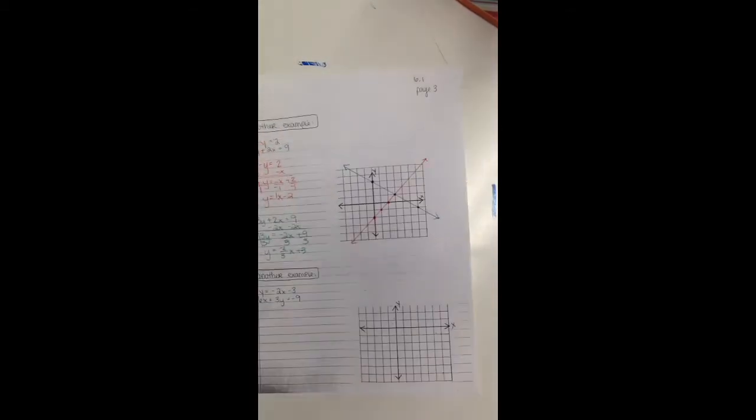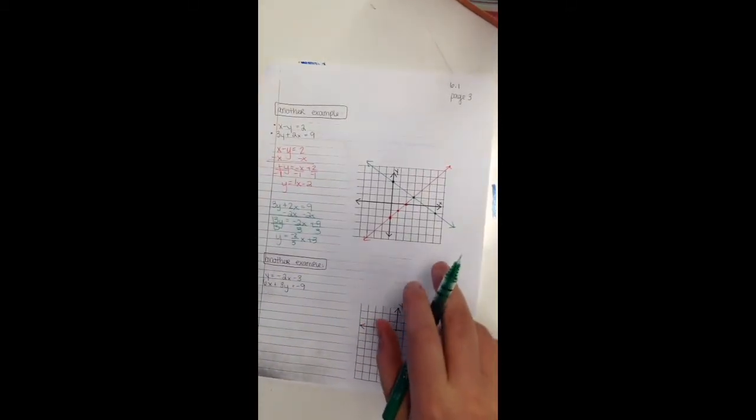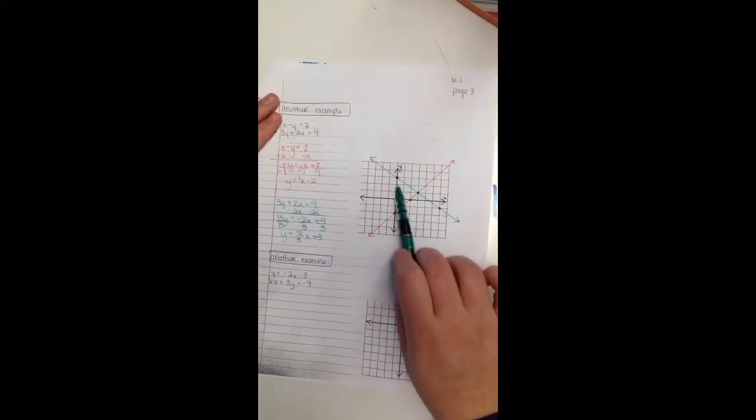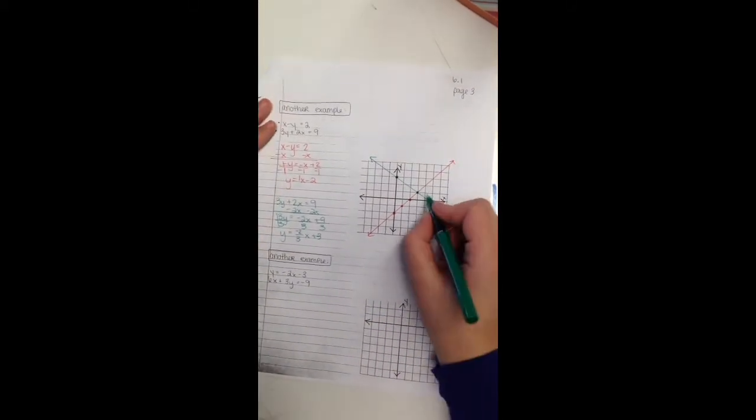Okay. Now, fortunately for us on this one, it intercepted at one of the points that we used when we were graphing our 2 points. So I have one solution, and it is at 3, 1.